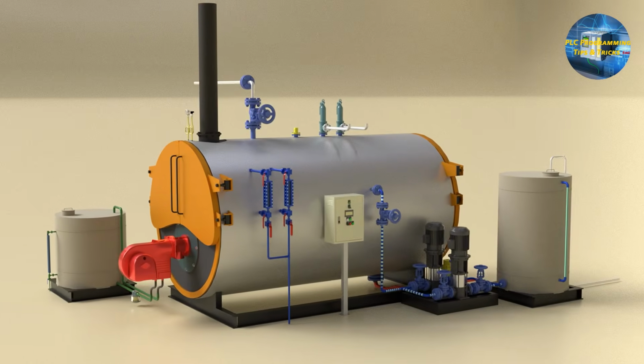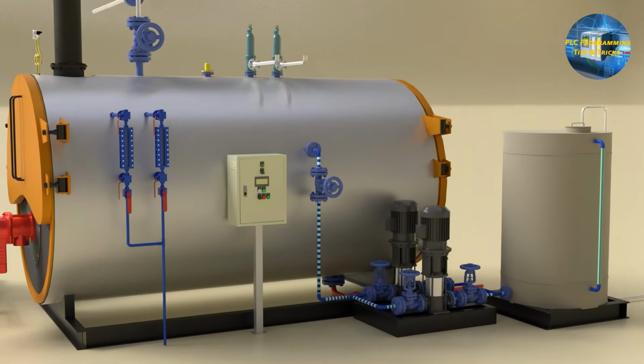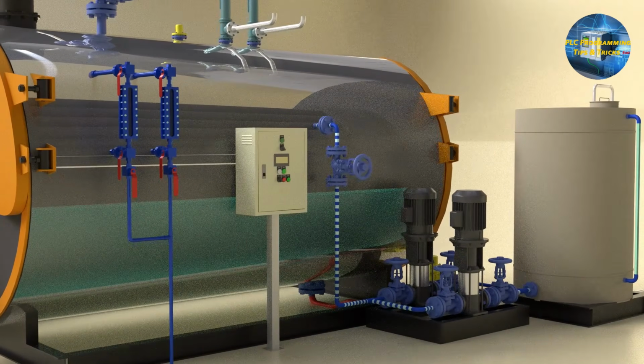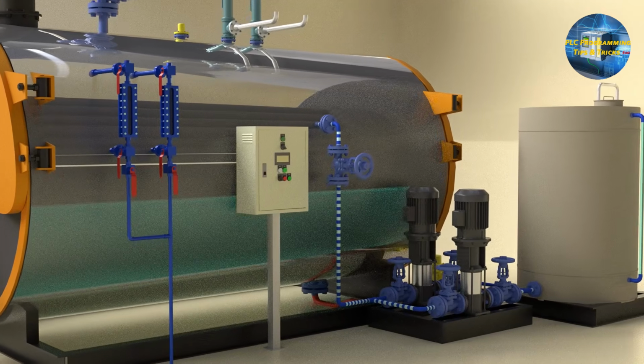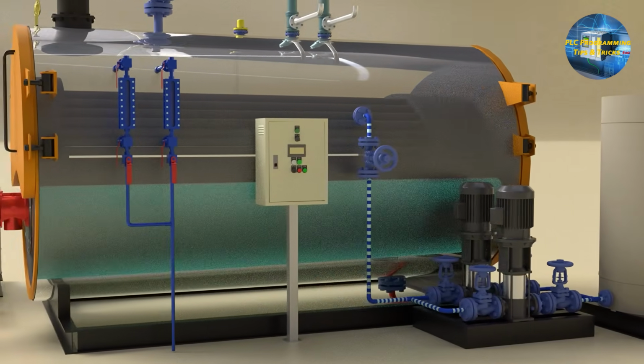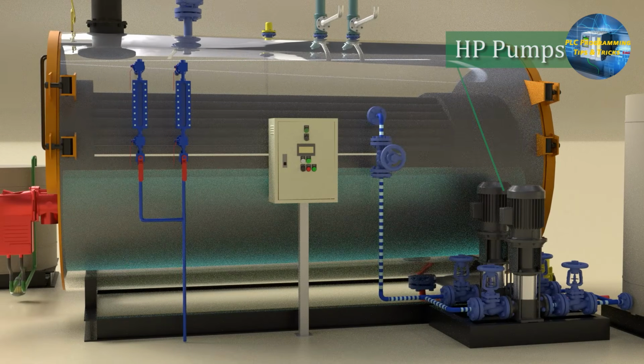To make the steam from the water, we have to feed the water into the boiler. We need a water storage tank located near the boiler. Water is fed from this tank into the boiler shell via high pressure pumps. One pump operates on duty while the second pump remains on standby.